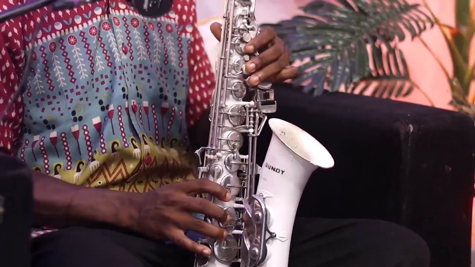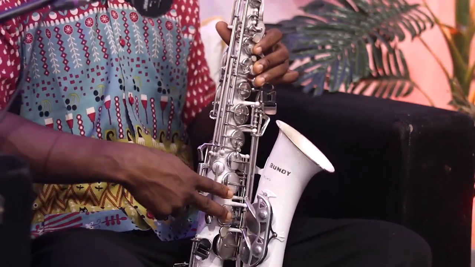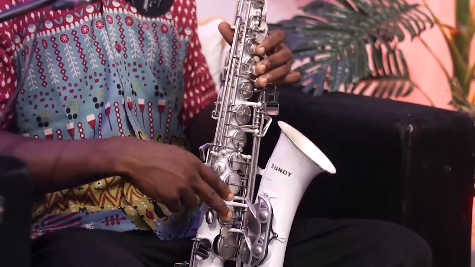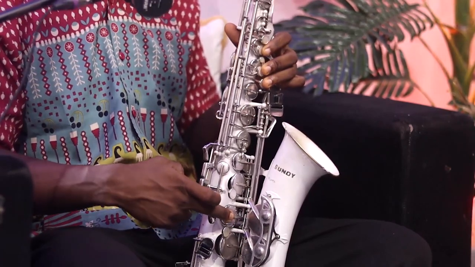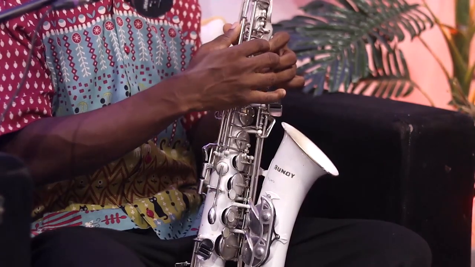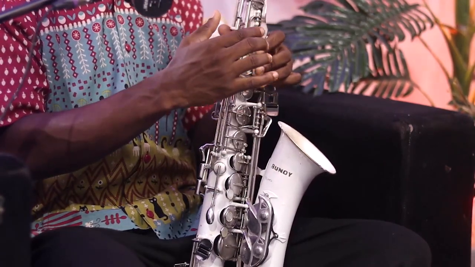Now, if you know Solfa notation, it's time for you to go to that particular key that you want to learn it on and begin to know that, okay, G stands for my do, A stands for re, B stands for mi, C stands for fa, D stands for so, E stands for la, F sharp stands for ti, and then G stands for do.